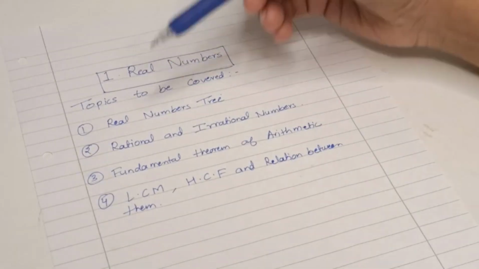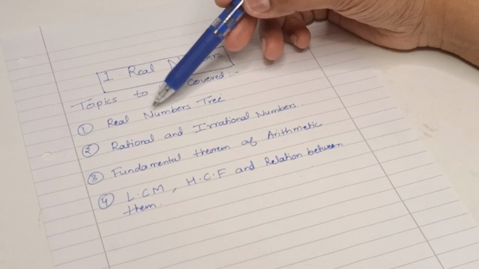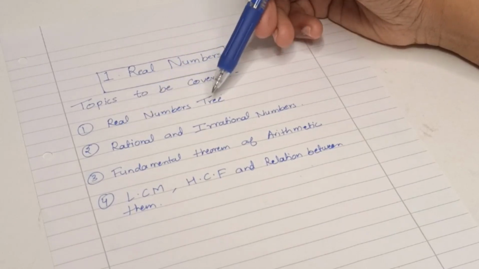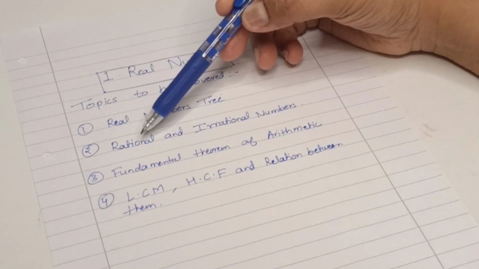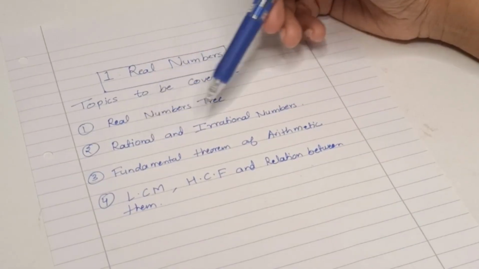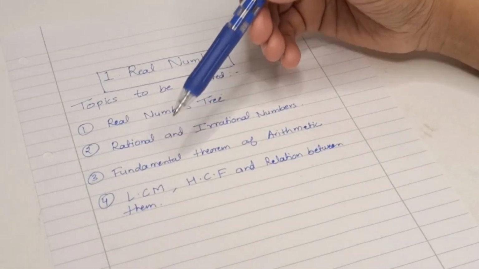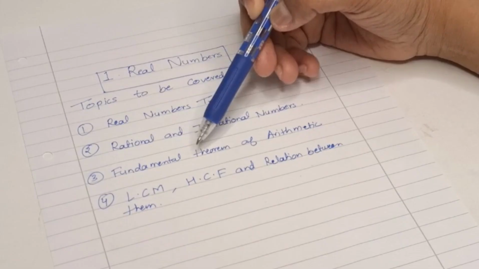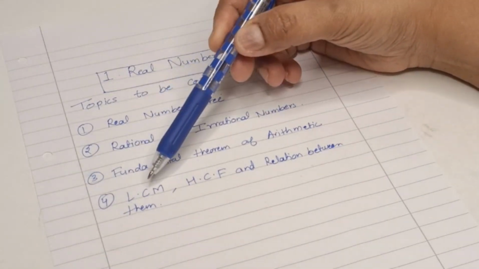The first topic that we will cover is the real number tree. We'll just understand how the numbers have their position in this tree. Then we will revise grade 9 knowledge of rational and irrational numbers. Then we will go ahead with the first concept of this chapter, that is the fundamental theorem of arithmetic, a very interesting theorem. And then we will see LCM and HCF.